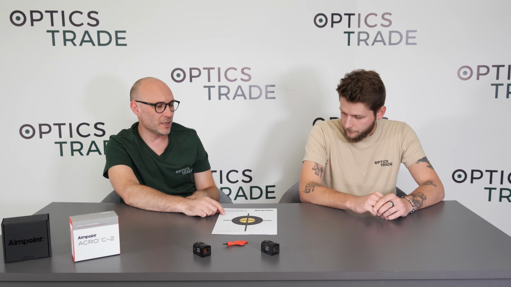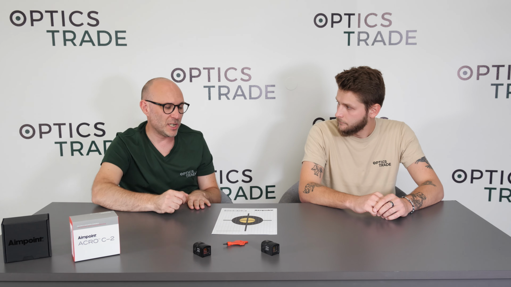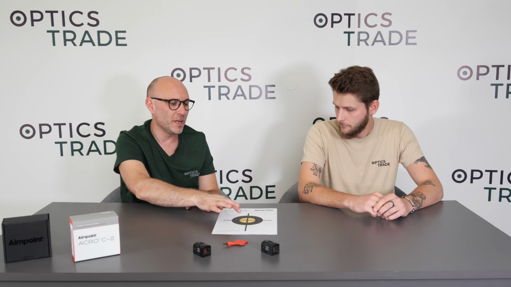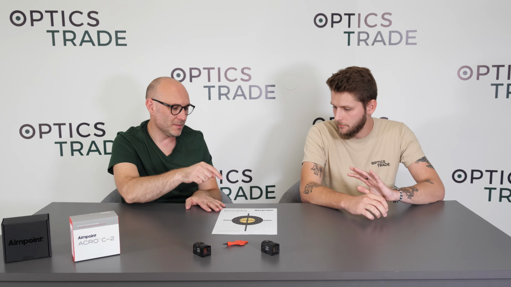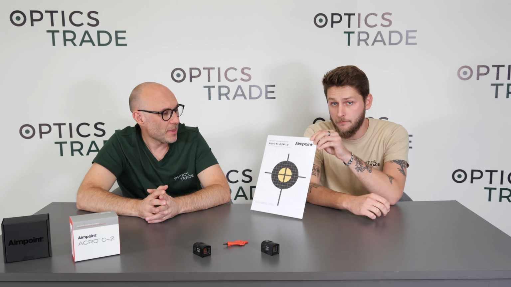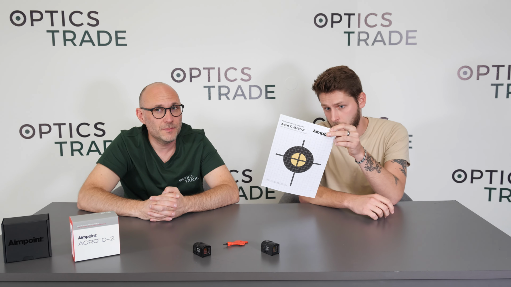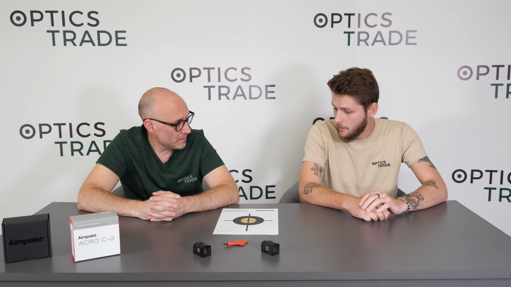Okay. Yeah. So with this, it's really easy to do the zeroing, and you don't need any measurement tool to do it. You just see how many squares. Print out the target, and you can find the targets on our website, on the Aimpoint website as well. I think they come in scale, so you just print it and you get 1 centimeter squares. So they made it easy, even though it's a bit confusing at the beginning.